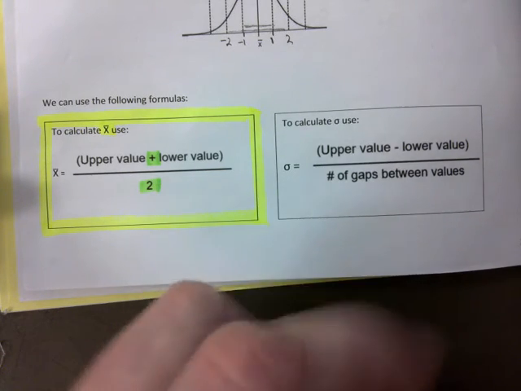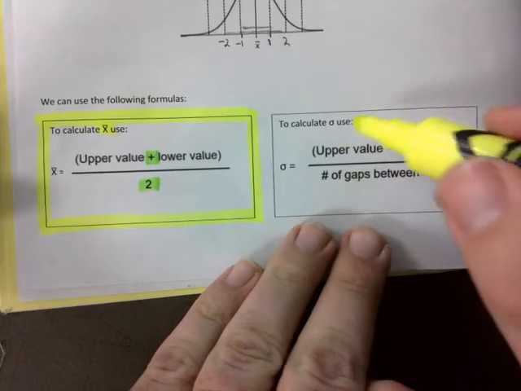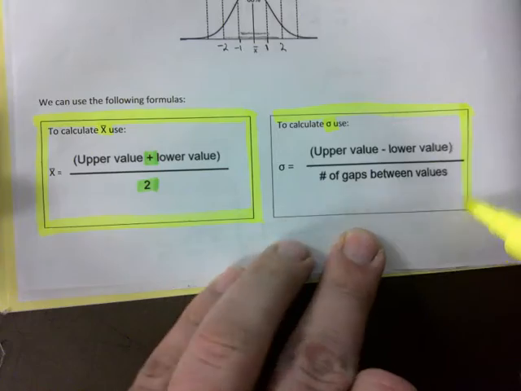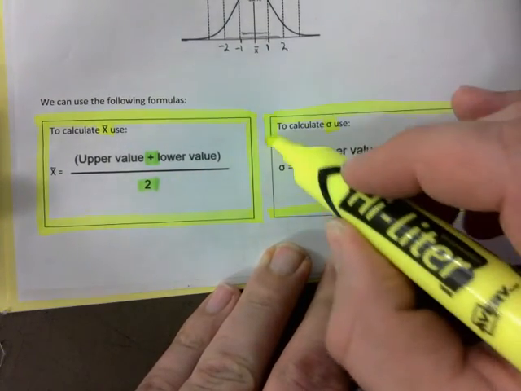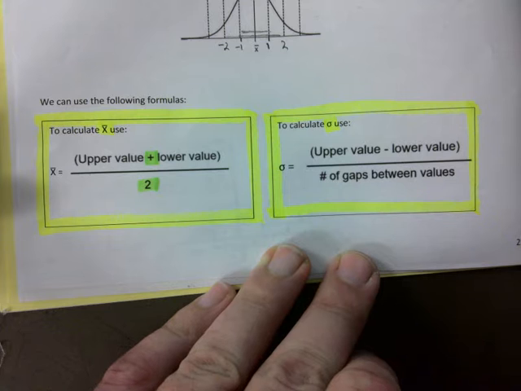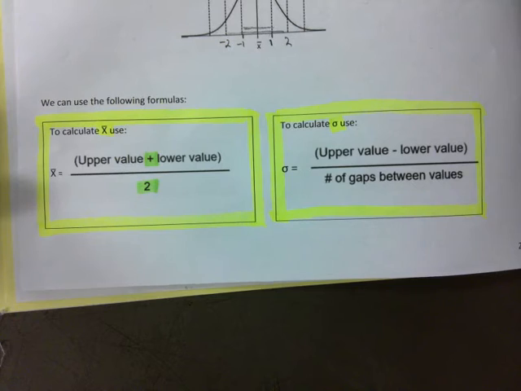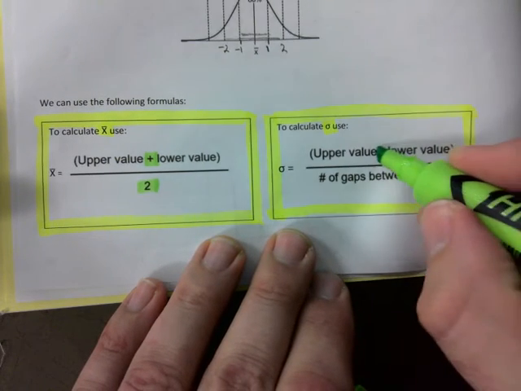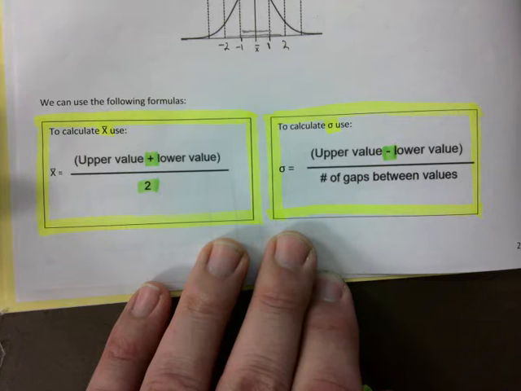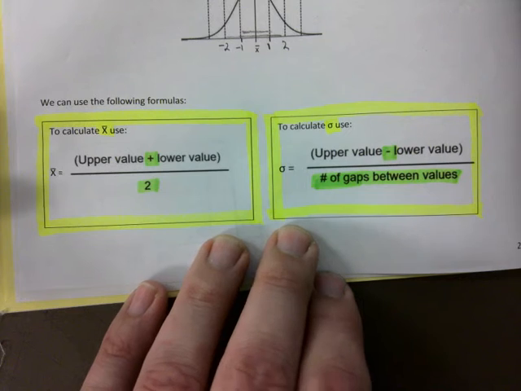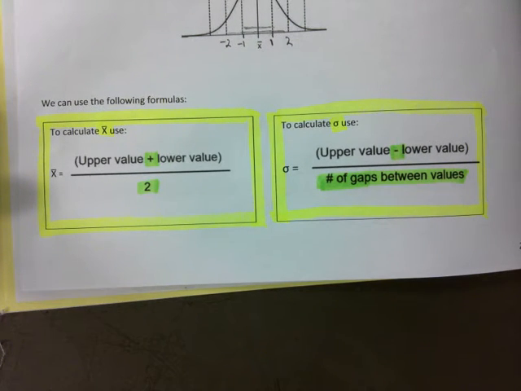If you want to calculate the standard deviation, if it's asking you to find the standard deviation, we use this one. Okay, and it's upper minus the lower. So I make the distinction with the other highlighter. It's minus the lower divided by the number of gaps between the values. So make sure these are on your study sheet, okay?